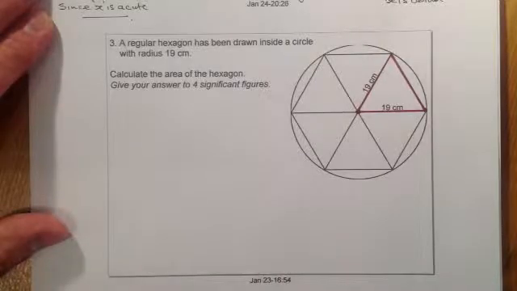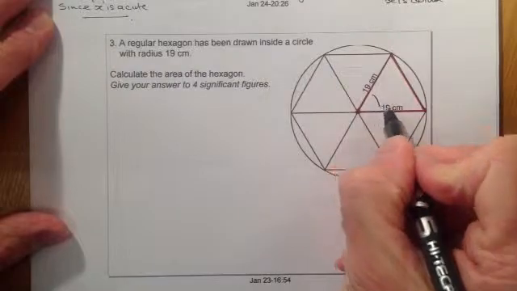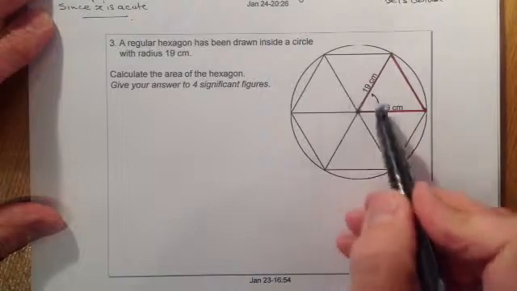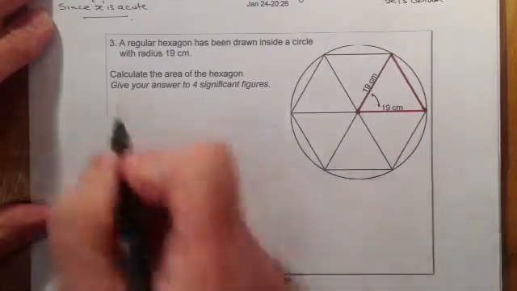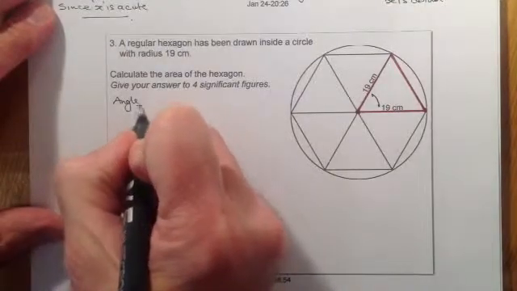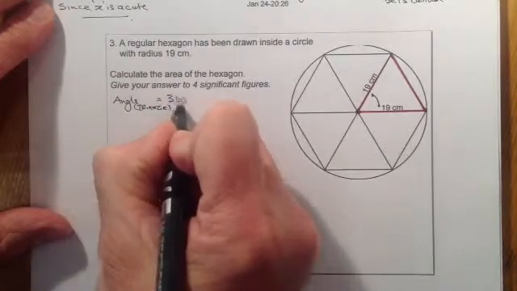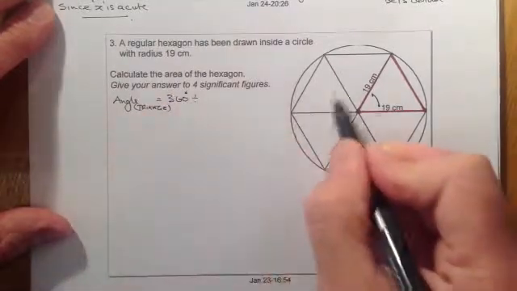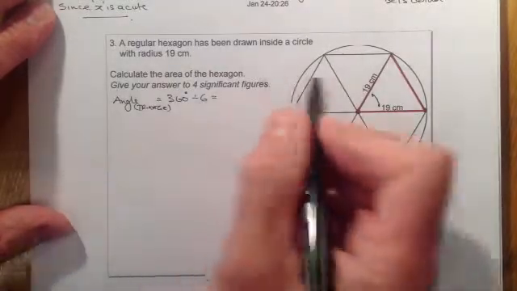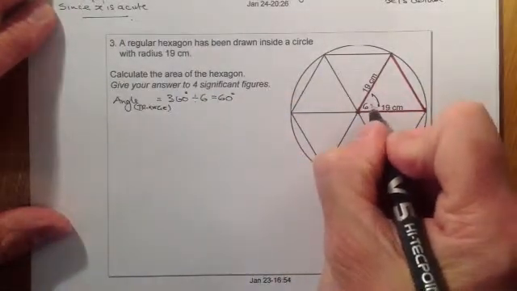I need an angle, and the angle that I need is this angle sitting in here. At the moment I don't have that, but an easy way to work it out is that a full turn is 360 degrees. So the angle in the triangle is going to be equal to 360 degrees divided by 6, as I've got 6 equal triangles in there. Dividing that by 6 gives me 60 degrees. Okay, good. That gives me some more information that I can work with.